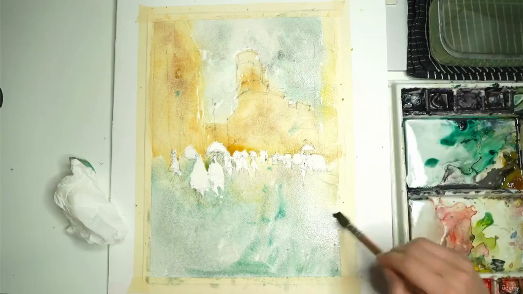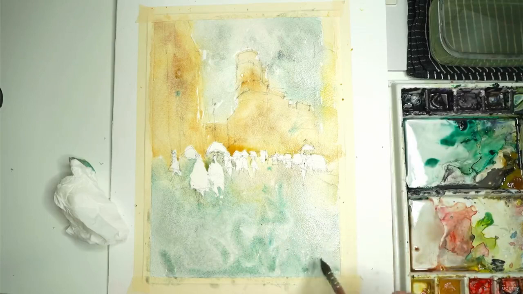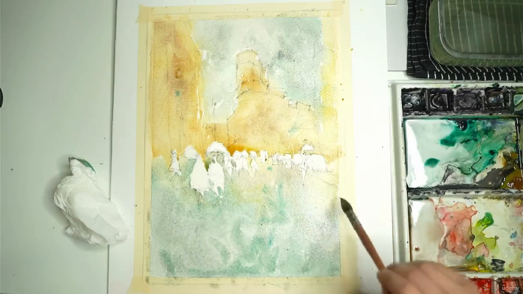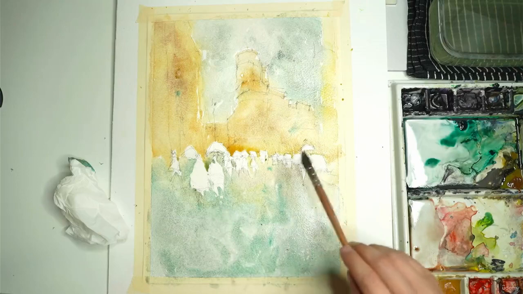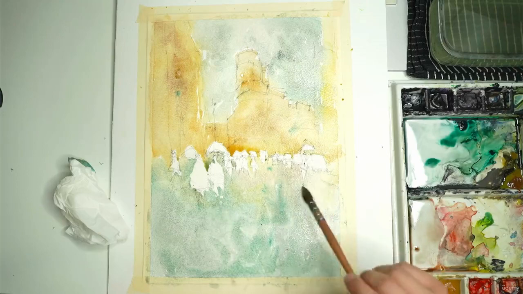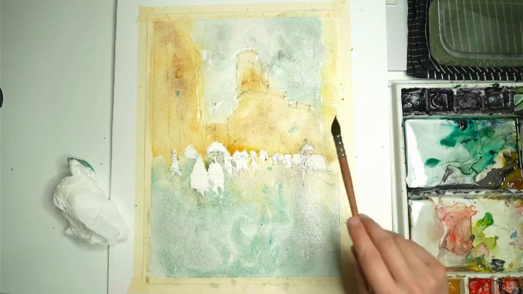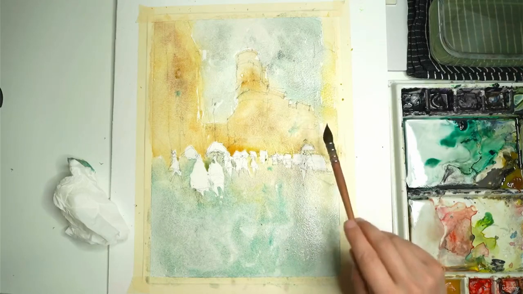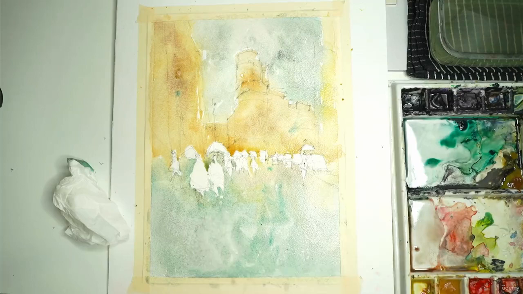Good. So what I'll do now is we are going to start working a bit on basically the buildings in the background. So we're going to get pretty much that large wash of the buildings there, and then we're going to go back in and do the shadows of the figures and a bit of the detail on the figures.